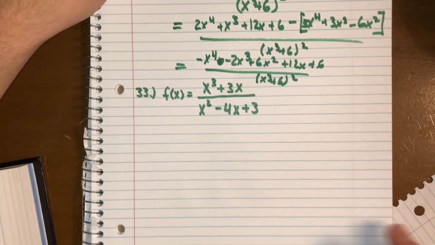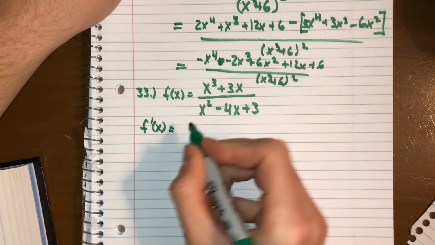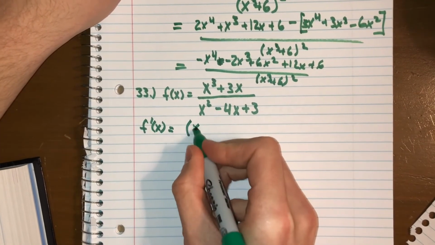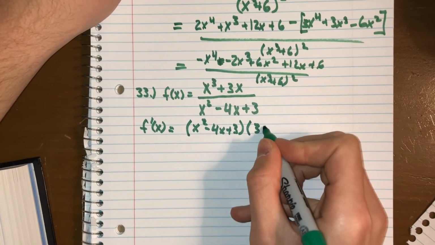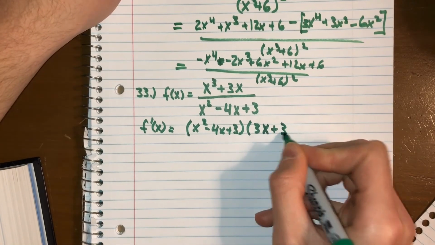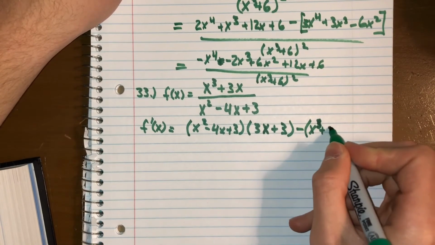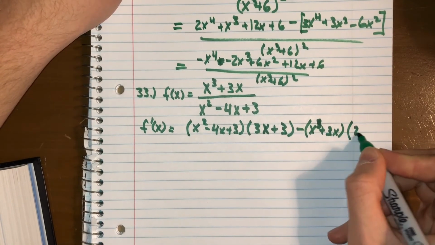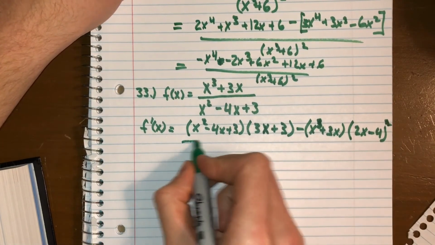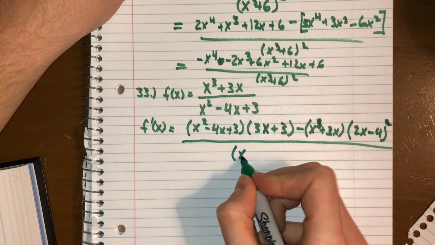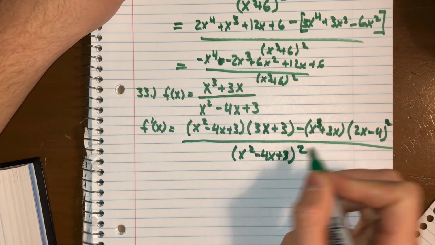And we'll do one last one to really drive the point home. So then here you got f prime of x is equal to low d high minus high d low, all over bottom squared. And off we go.